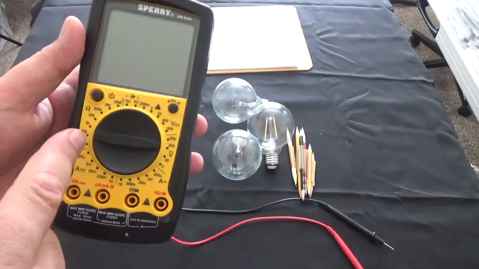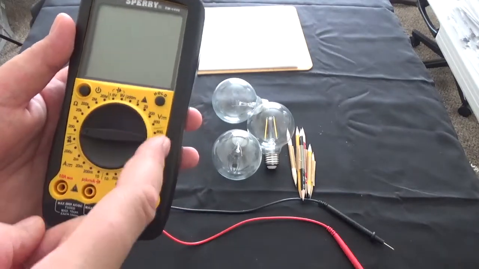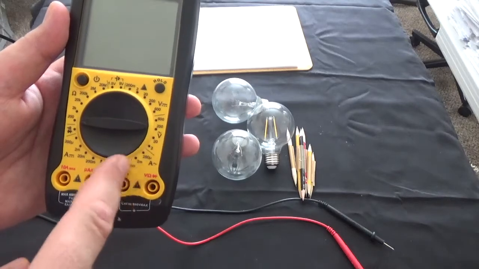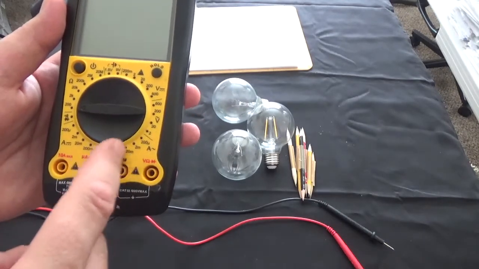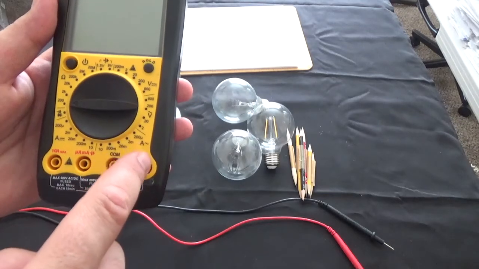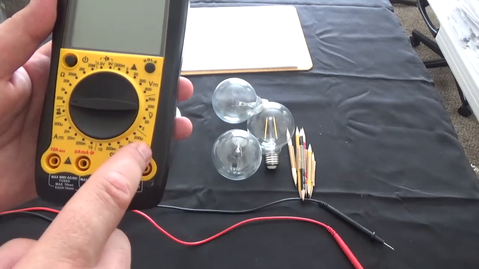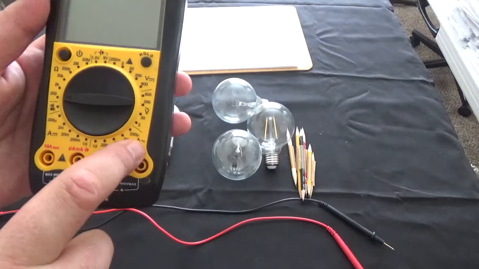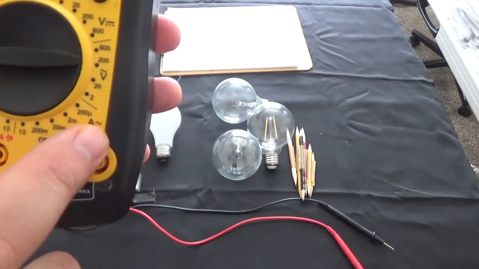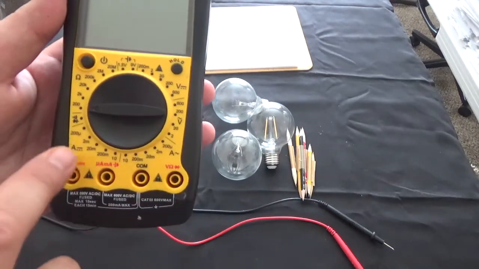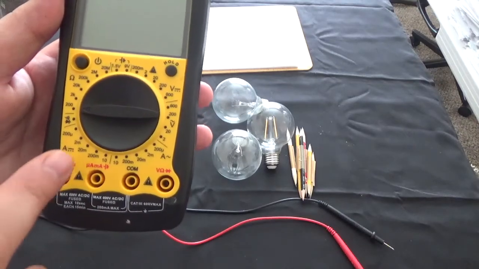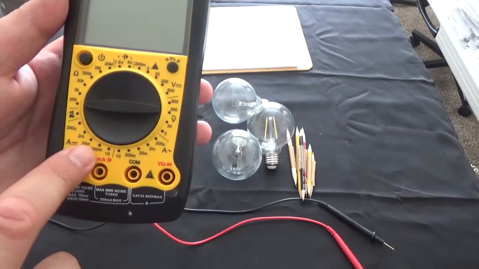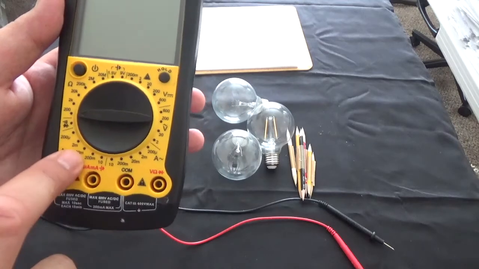You can see, guys, there are several ranges here. This range can be used to measure the ampere just with the alternating current, as you see here, we have a wave sign. This side can be used to measure the current. This is for the DC.